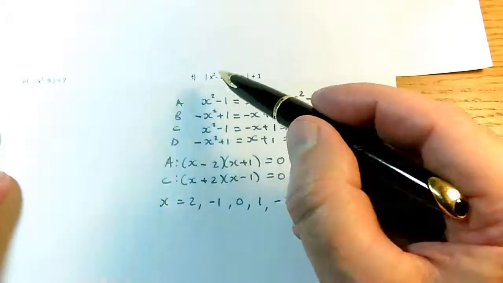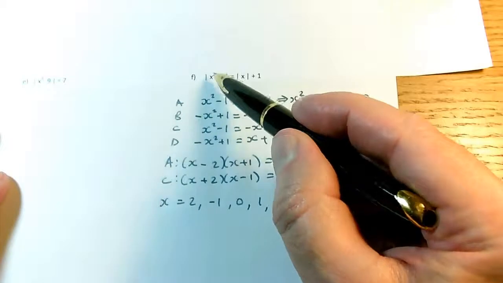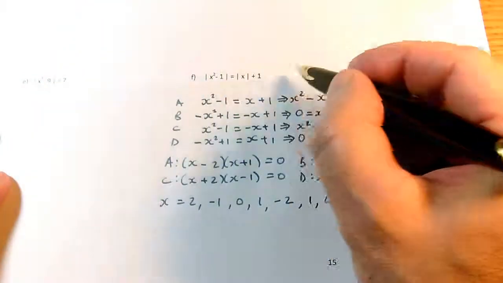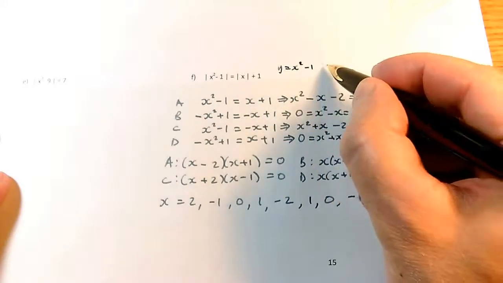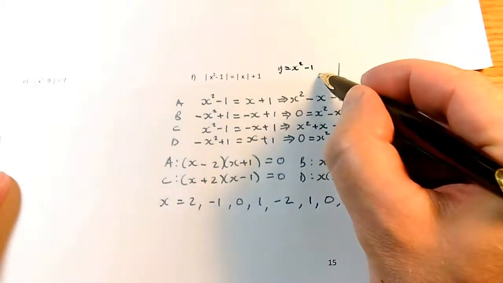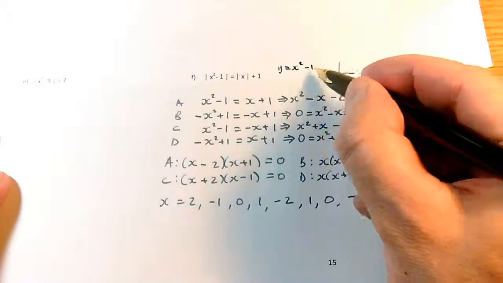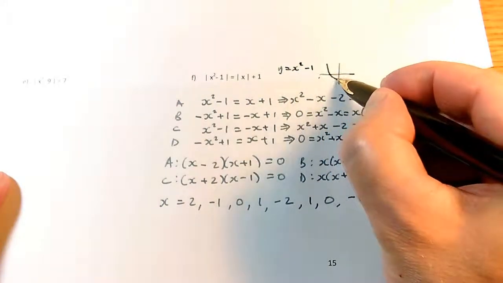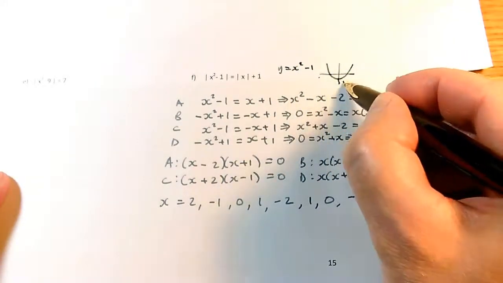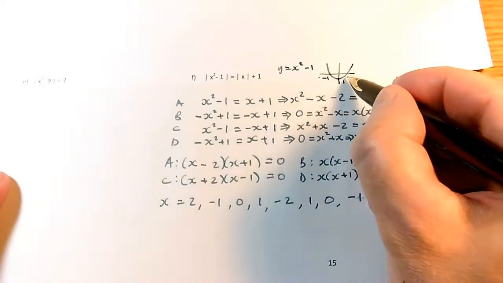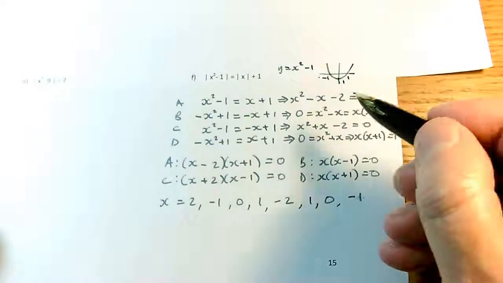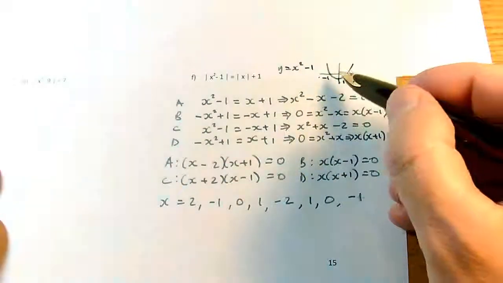Okay, so for the graph of modulus of x squared minus 1, without the modulus, y equals x squared minus 1, its graph would be an x squared graph, but the minus 1 outside means it's translated down 1 unit. So that's 1, and these roots here, when x squared minus 1 is naught, this is actually minus 1 and this is 1. Of course you can do some of these graphs on a graphical calculator, but I'm doing them by hand.